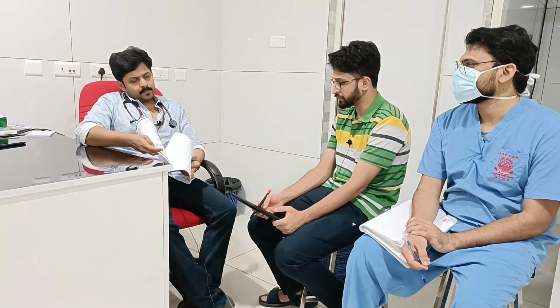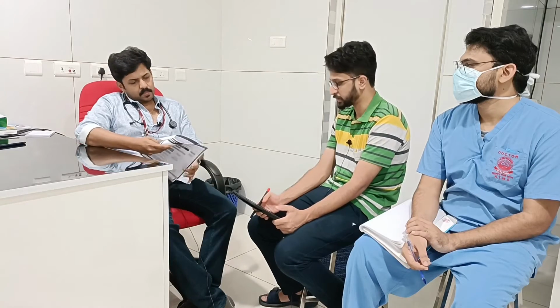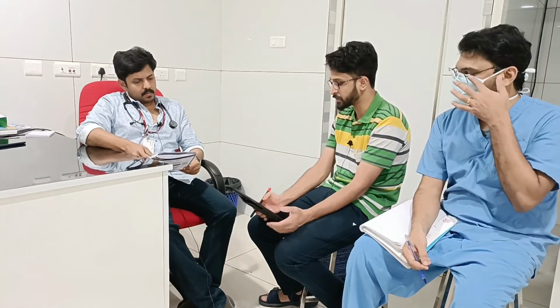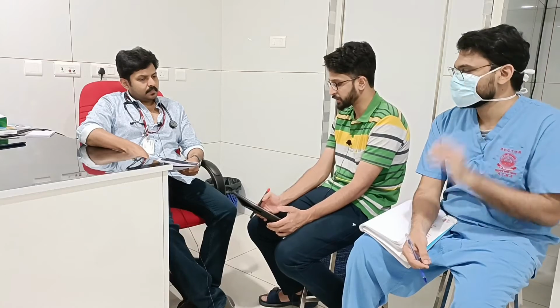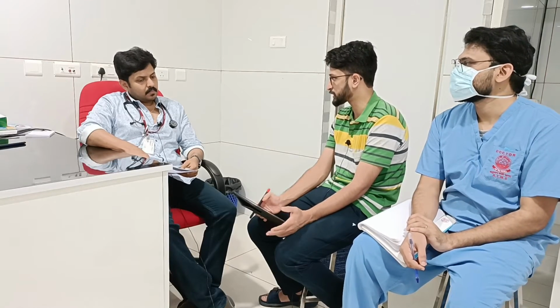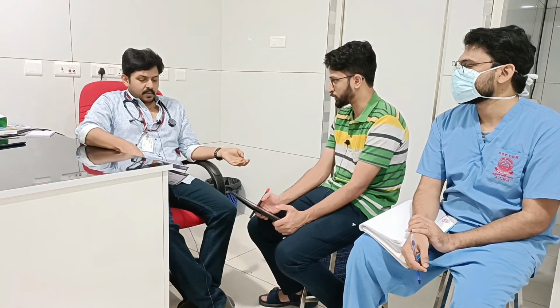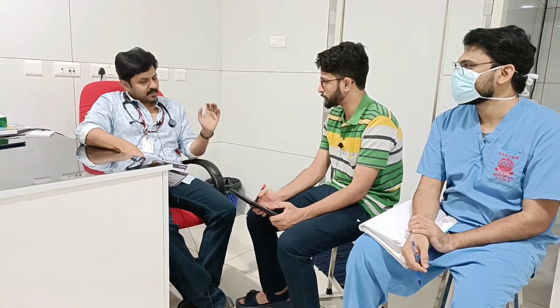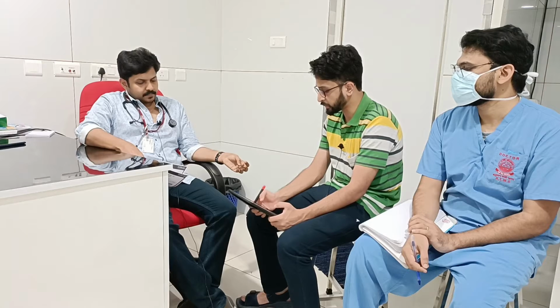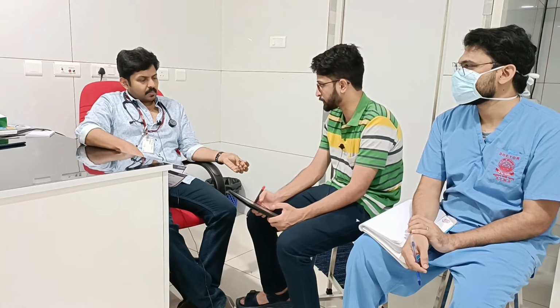We consider satisfactory transition when the baby is having good tone, vigorous breathing and a fast heart rate, meaning 100 or more. The baby is having good tone, vigorous breathing, crying, and heart rate is 100 or more. That means it's a normal baby, a satisfactory transition to normal life. In that baby, we need not give breathing support and heart rate is acceptable.